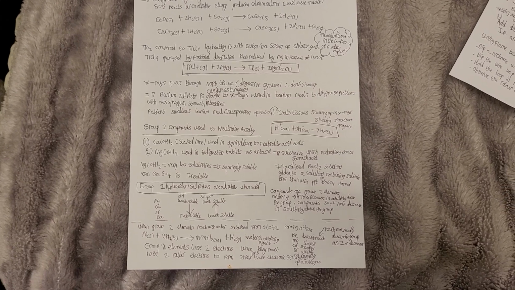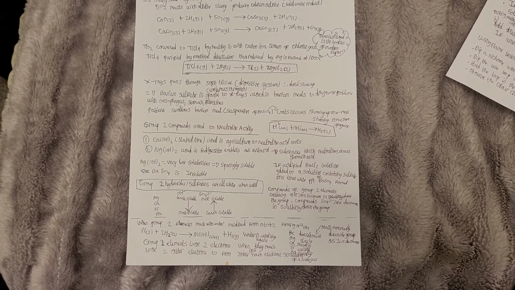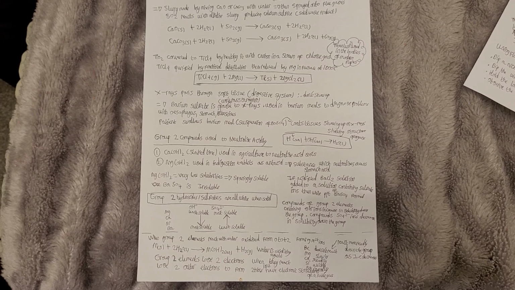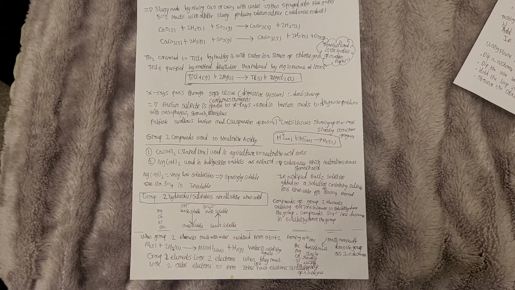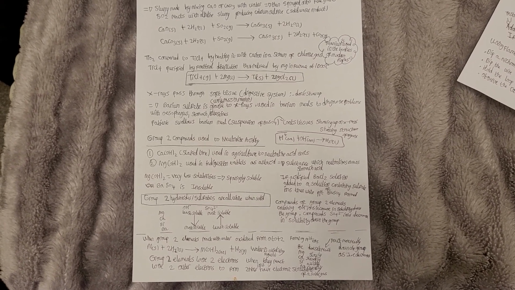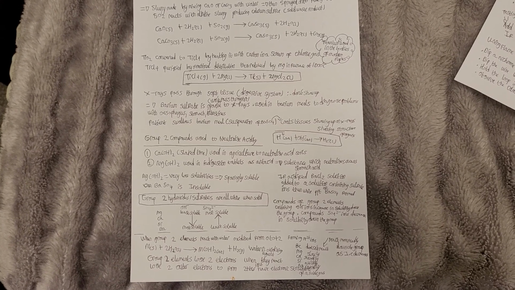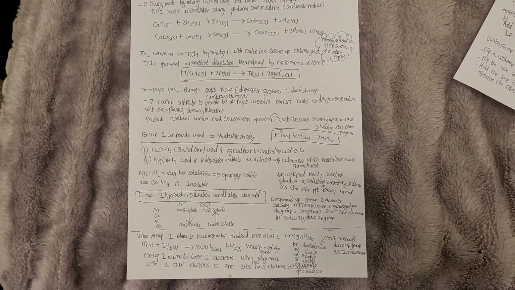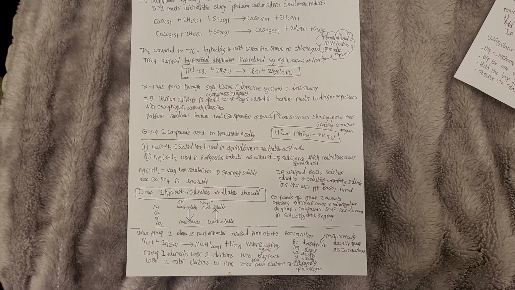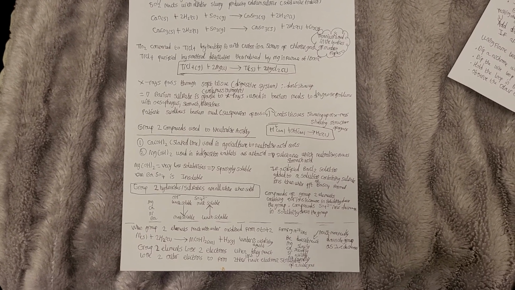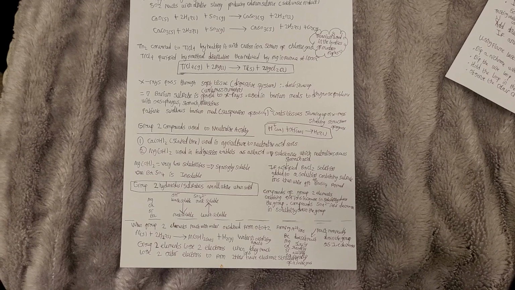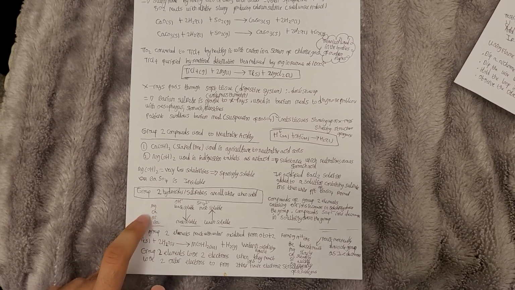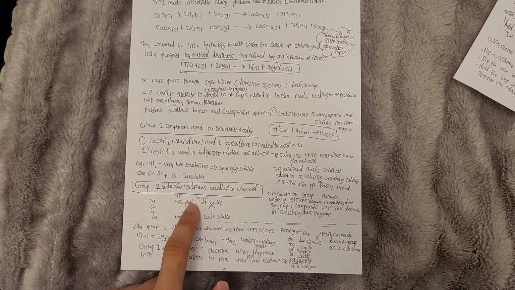Compounds of group 2 elements containing OH⁻ ions, singly charged negative ions, increase in solubility down the group. Compounds of group 2 elements containing doubly charged negative ions, SO4²⁻ ions, decrease in solubility down the group. H⁺ aqueous plus OH⁻ aqueous form H2O liquid, the ionic equation for neutralization. Group 2 hydroxides and sulfates are all white when solid. Magnesium, calcium, strontium, barium: for OH⁻ solubility goes from least soluble to most soluble, and for SO4²⁻ from most soluble to least soluble.